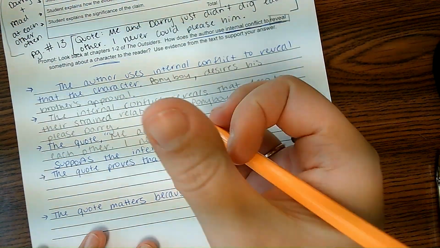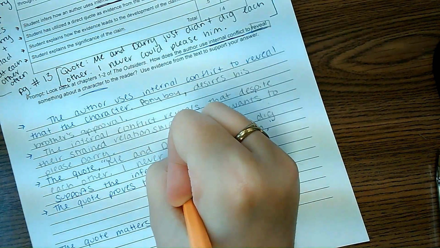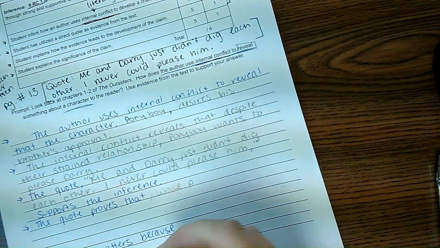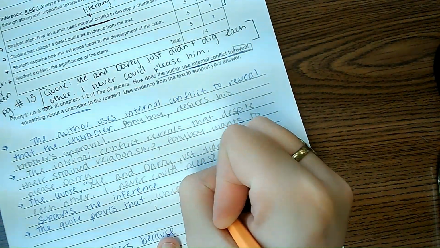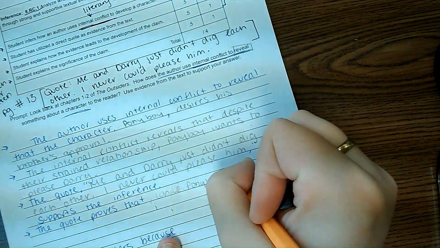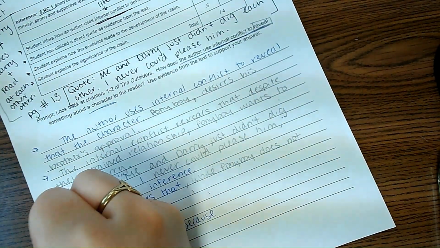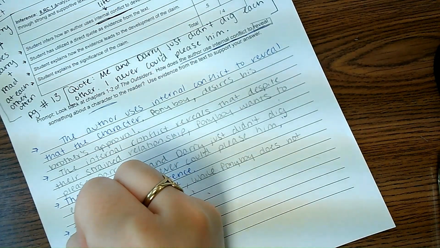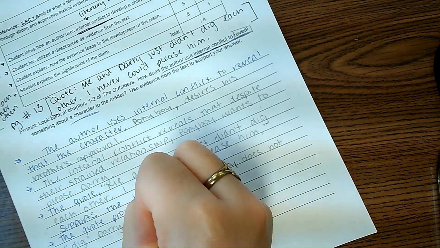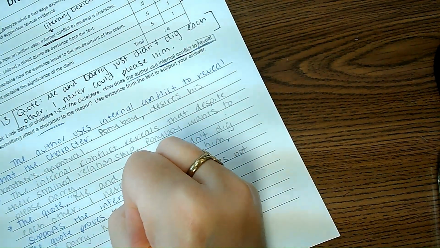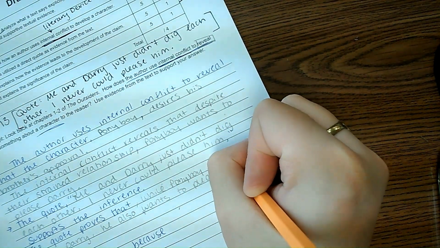So now I have to finish this by writing the quote proves that while, capital P for Ponyboy, while Ponyboy does not dig Darry, he also wants to please him.